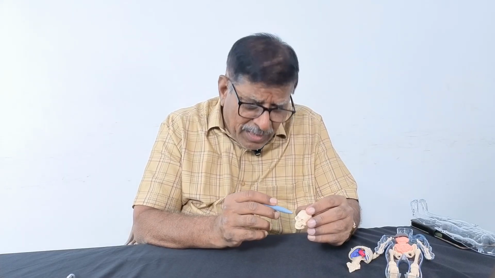In the front, you have frontal, and then at the top, you have parietal. At the back, you have occipital. And you have ethmoid, sphenoid, and temporal bone, which houses the ear cavity, inside which you find the 3 bones, malleus, incus, stapes, which are the smallest bones in our body.